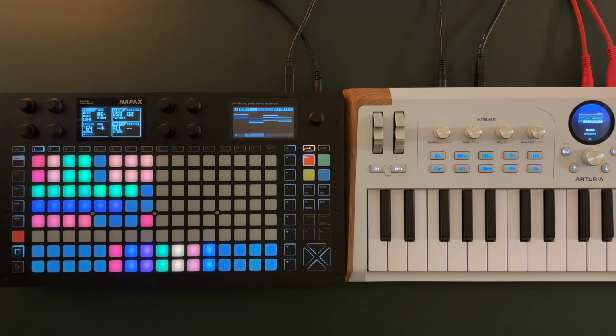So I've been trying to figure out how I want to use the AstroLab in my bigger studio setup. And I think I finally realized that I don't really want the AstroLab to be the center of anything. I want it to be a pure sound source, because that's what I really like about it. But if I'm going to use it like that, there's one thing that's really important to me. I want to control everything from my main sequencer, which at the moment is the Square Hapax.